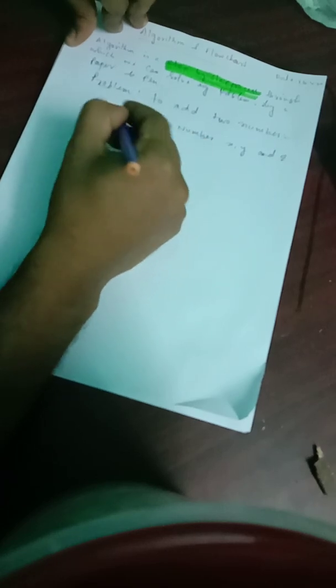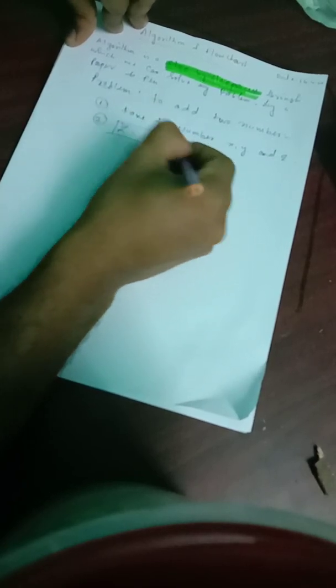Okay, step 2, now z equals x plus y. This is an equation, you can say in computer language, you can say this is an expression. This entire expression is known as one operation. Okay, step number 3, that means the result is stored inside the z variable. So you need to find out the result, where you will get it from z.